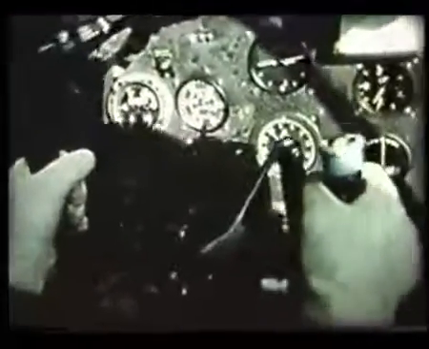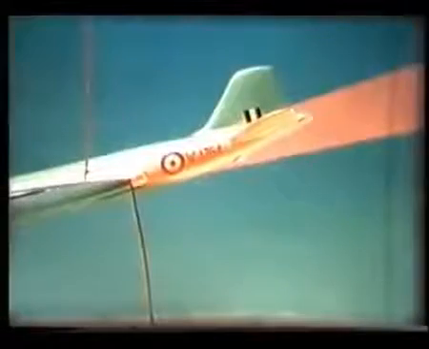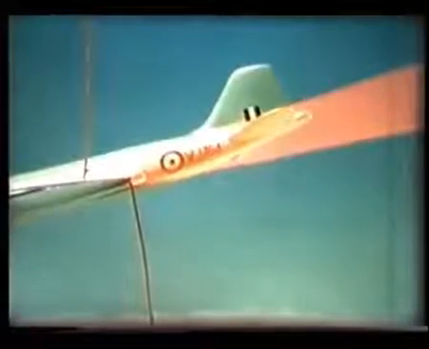There is also buffeting, caused by the turbulent separated airflow from the wing striking the tailplane. Finally, the controls may lose their effectiveness. There are two main reasons for this.